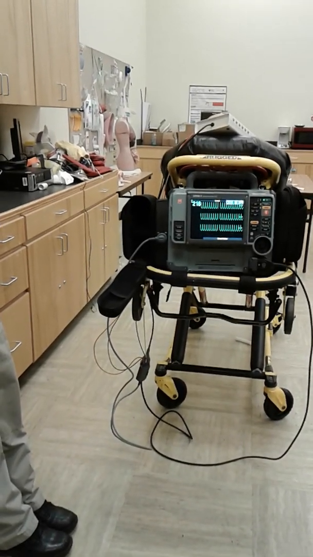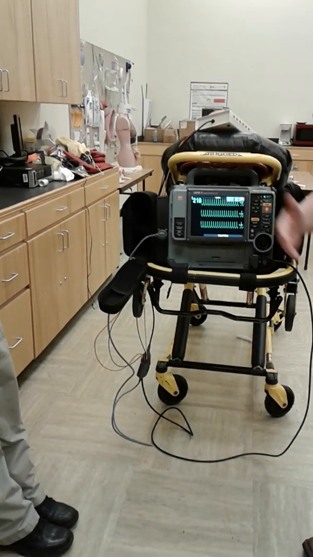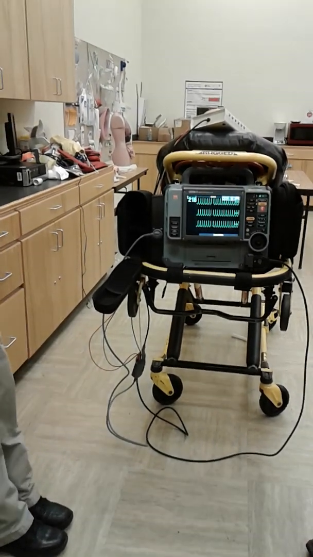Okay, so we're going to look in a second. We're going to call that SVT. How do I know that's SVT, not compared to AFib with RVR? Because it's regular. It's a regular rhythm, right?